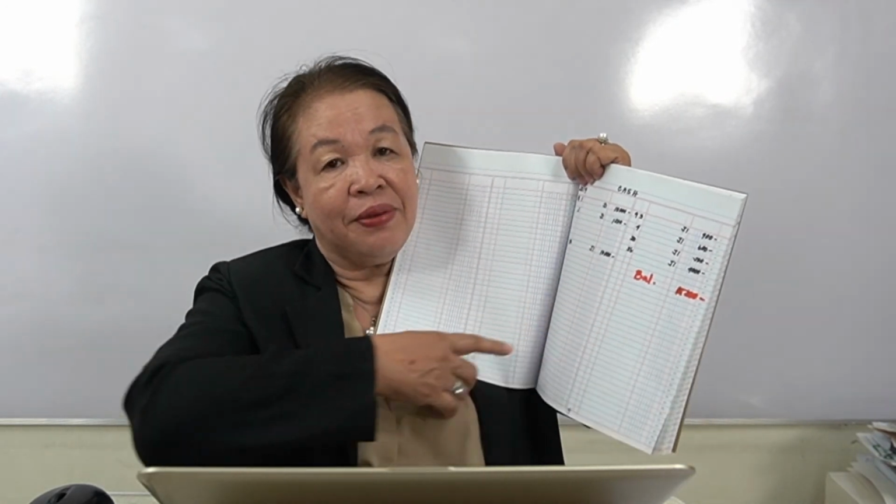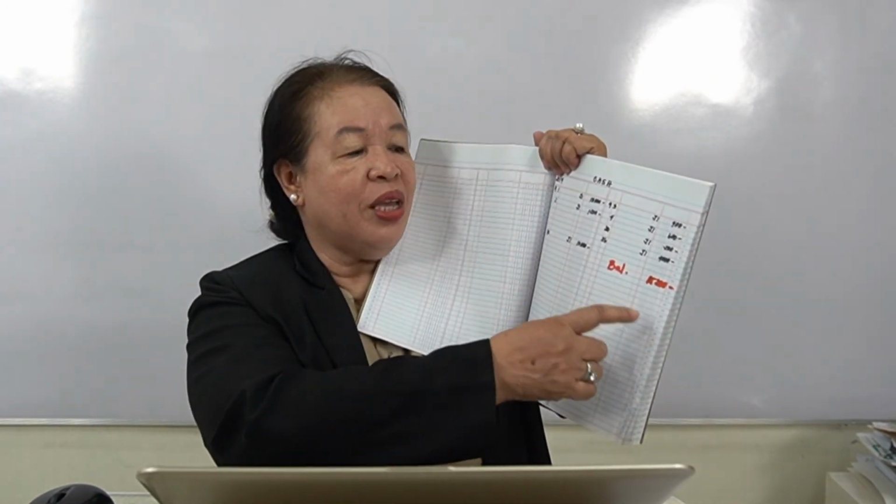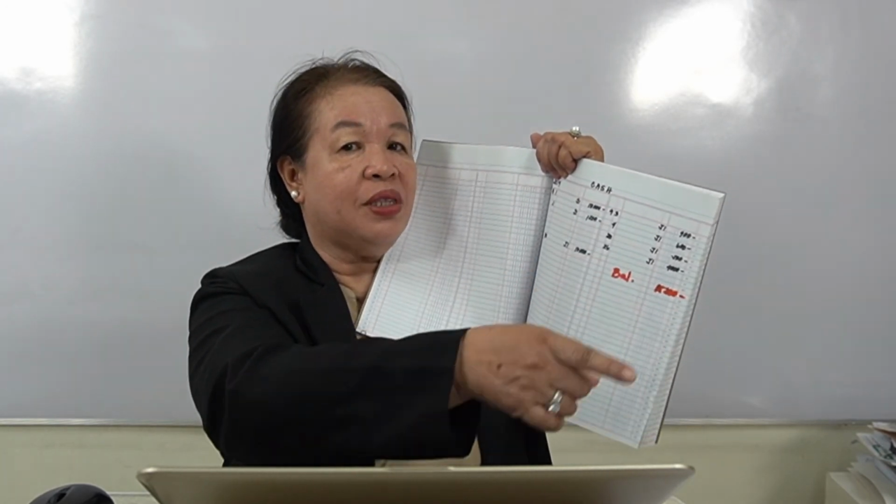No? So, meron tayong balance na 15,200. Saan pag gumawa tayo ng trial balance, yan na ilagay natin doon na balance ng cash or yung amount ng cash at the end of the period. No? So, yan, ito na yung account na pupunta doon sa trial balance. Adjusted na. No? Trial balance.